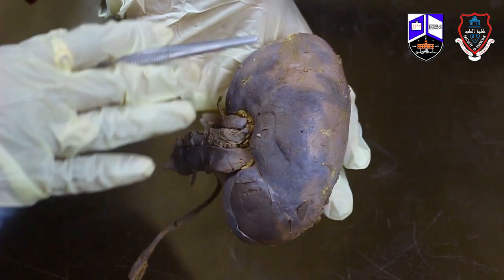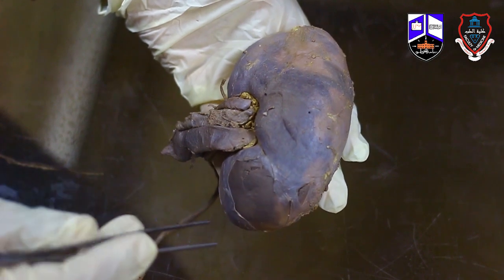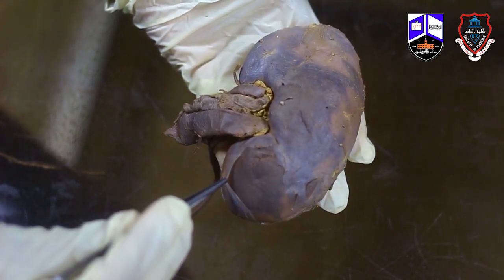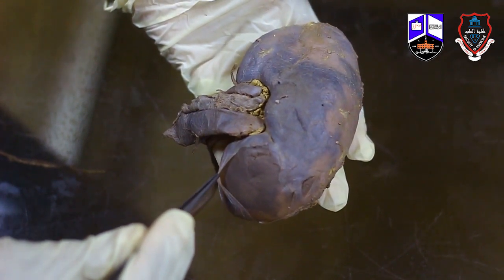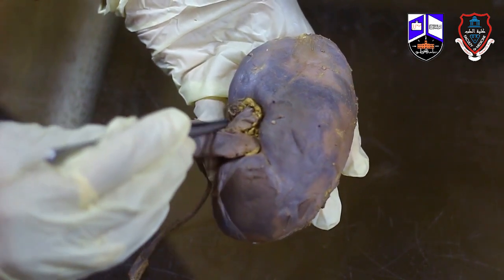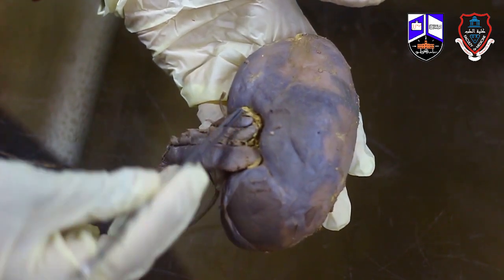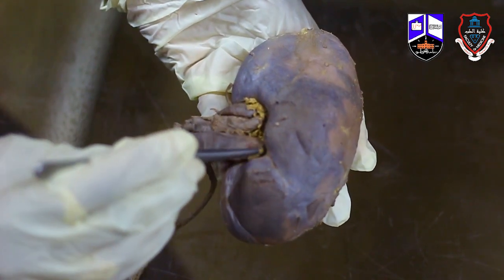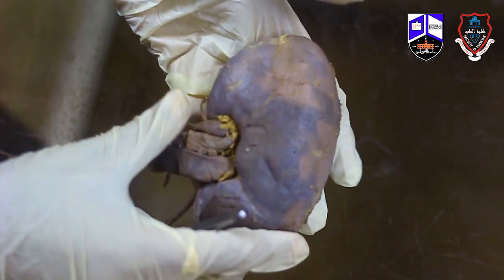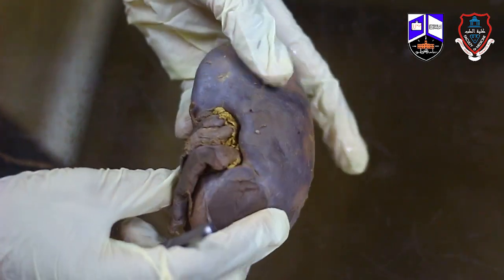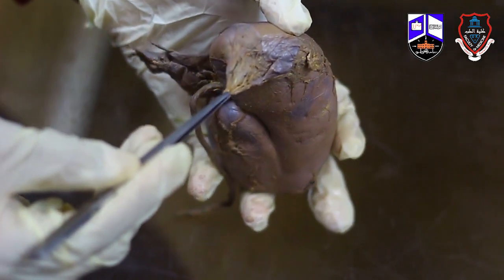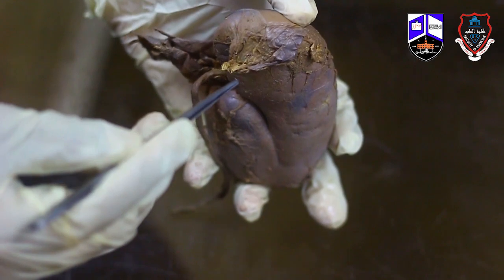Okay, in fact, the kidney is surrounded by dense irregular connective tissue of the collagenous type, and this is known as the renal capsule. External to the renal capsule is a layer of fat. Here are traces or remnants of this fat that is known as the perinephric fat. And external to this fat, there is irregular connective tissue. Here are some remnants of it, which is known as the fascia of Gerota.